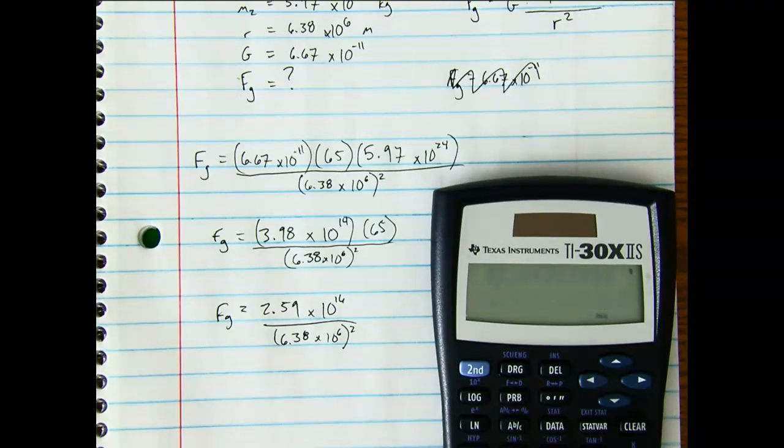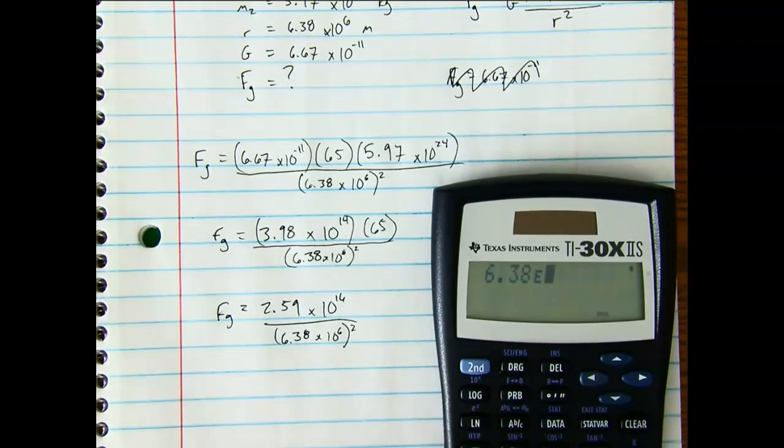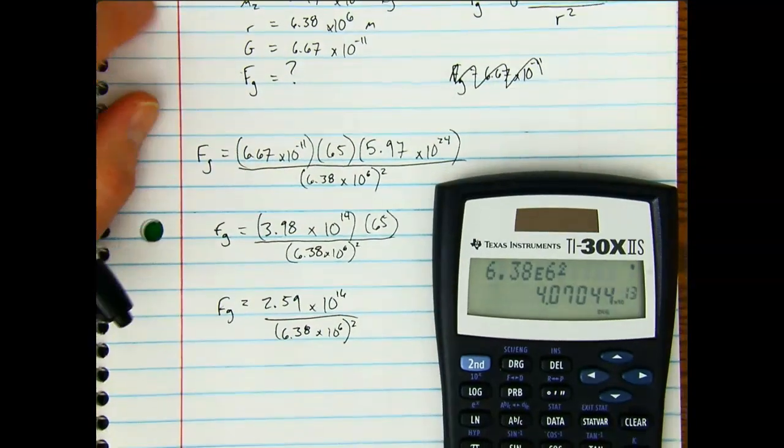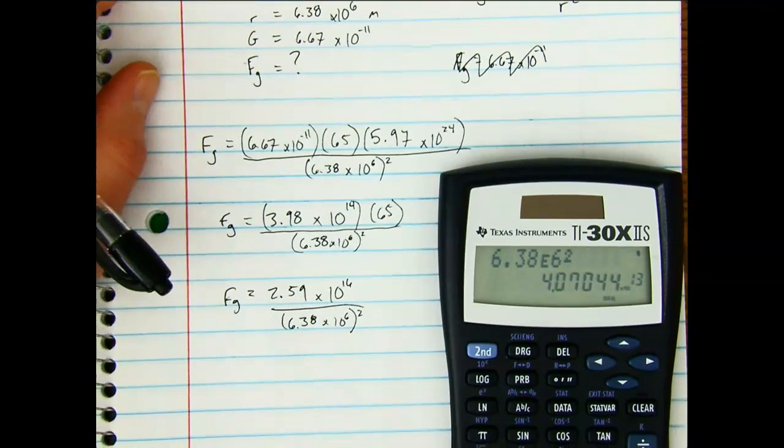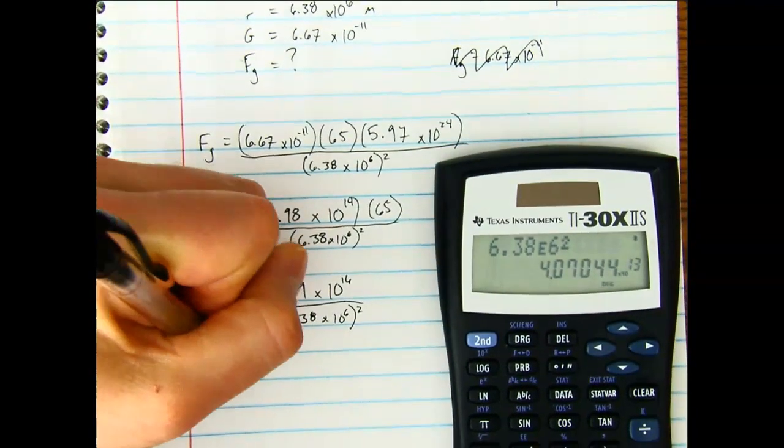So I have my radius, but I need to square it. So I'm going to go 6.38, and my exponent is 6. Let's see if I can do this. That looks good. So when I square it, I get 4.07 times 10 to the 13th. So I'm going to rewrite this.